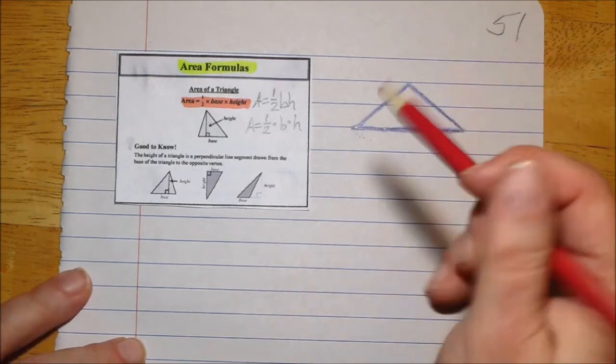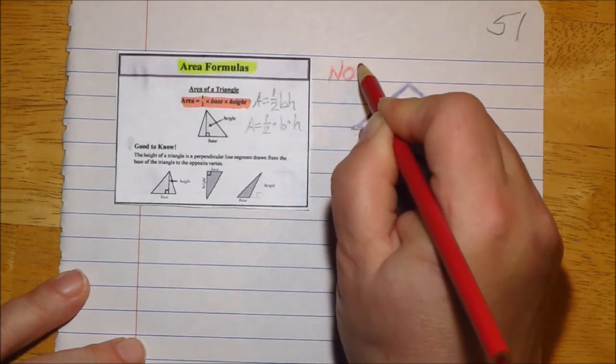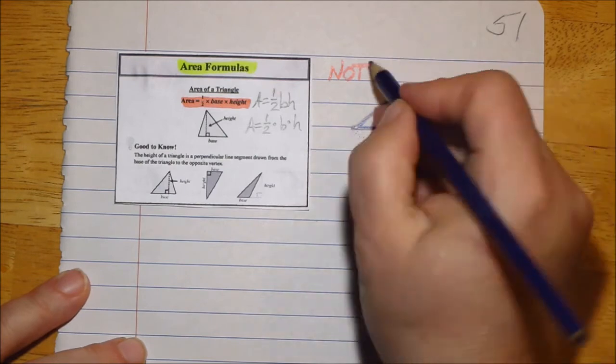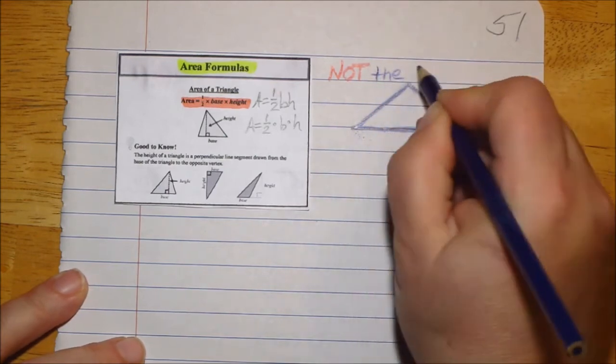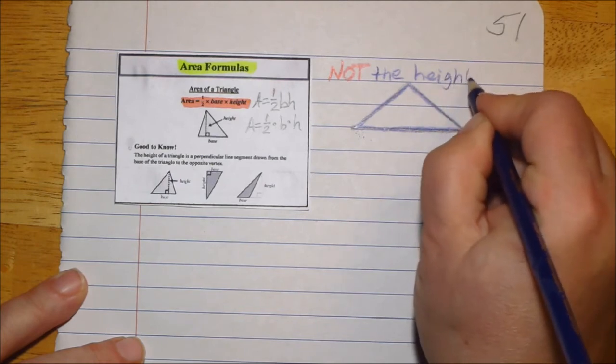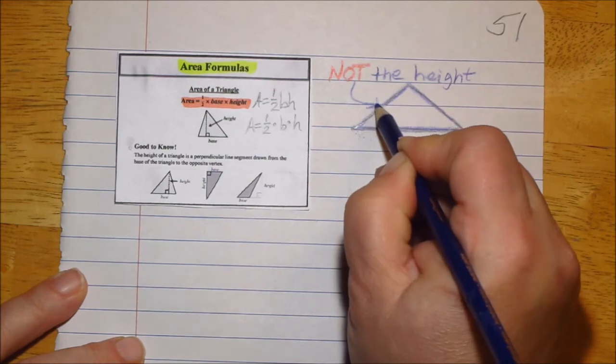All right, so with my red pencil, I'm going to write right here, the height, H-E-I-G-H-T, and draw an arrow to this part here.